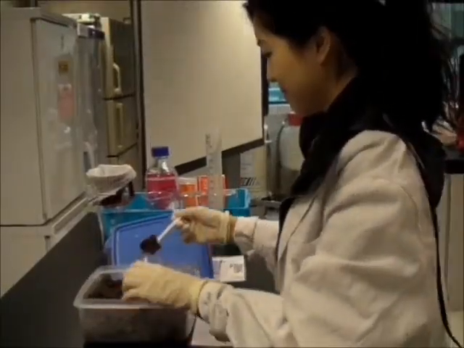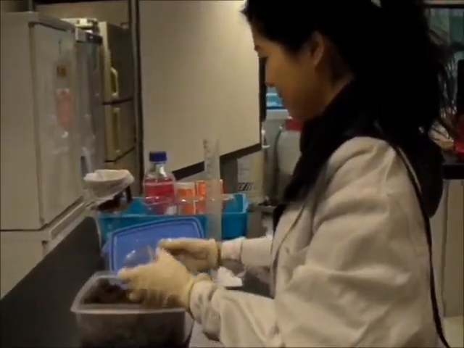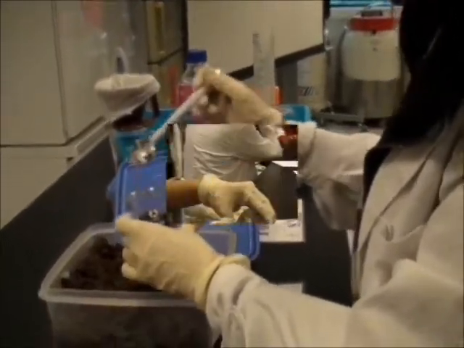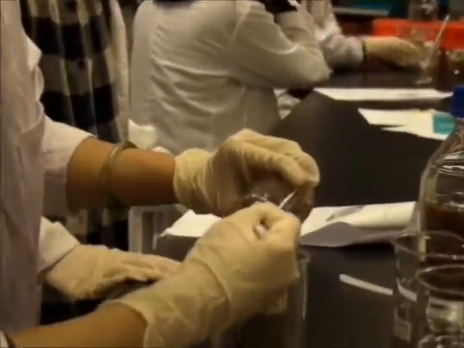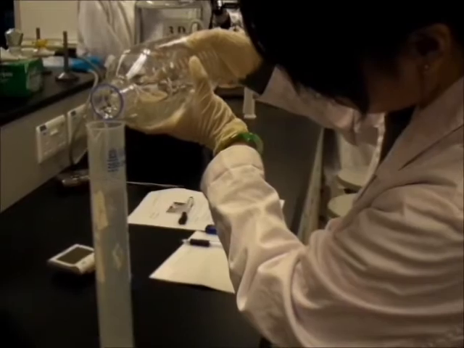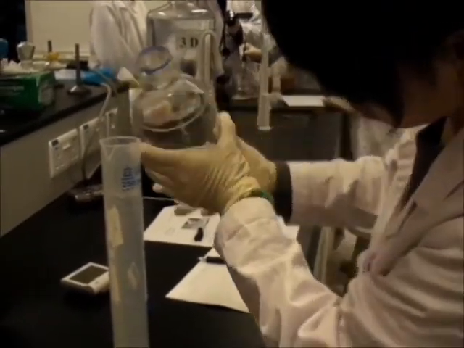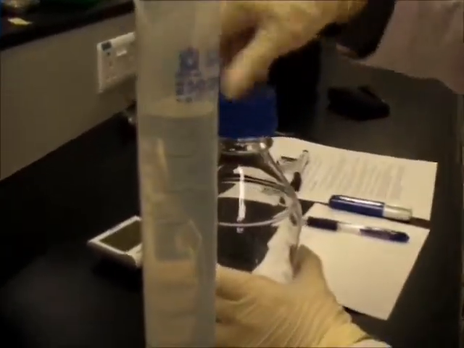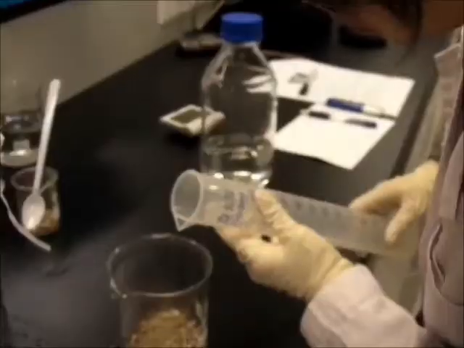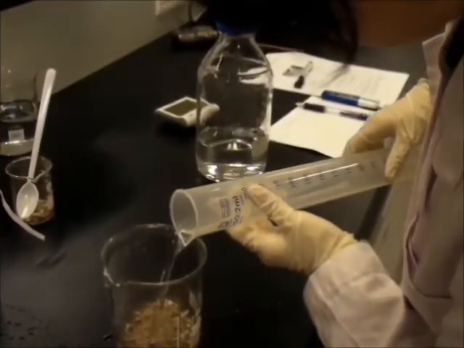Firstly, take about 50 ml of each sample into beakers. Then, add 250 ml of distilled water into each sample through a measuring cylinder. Stir it after that.